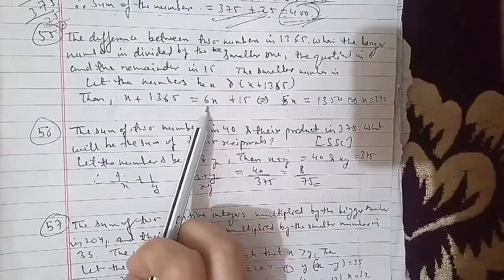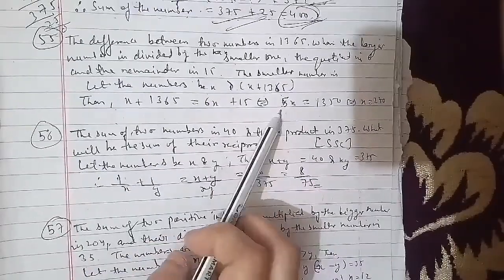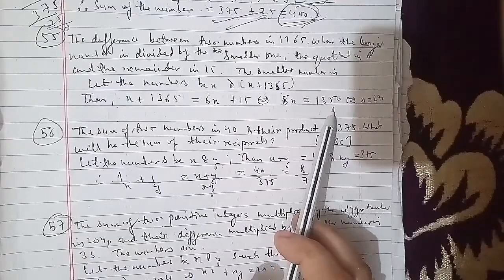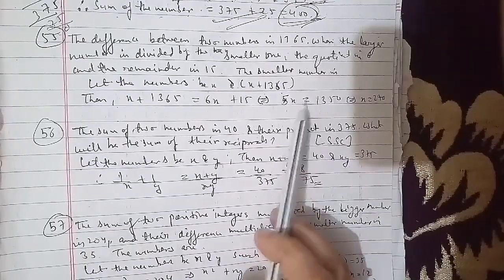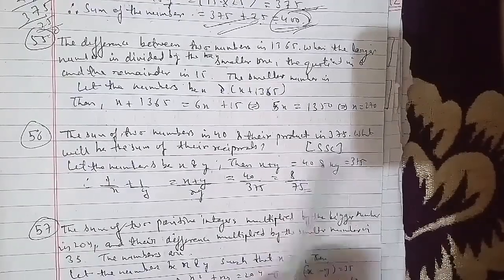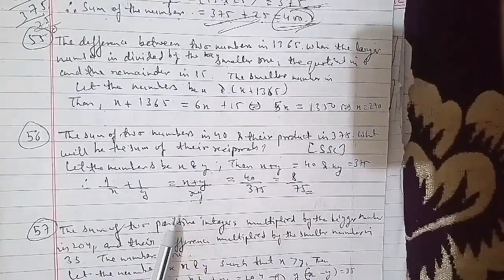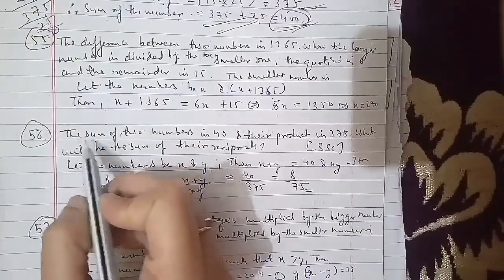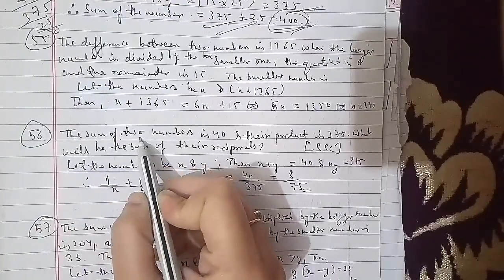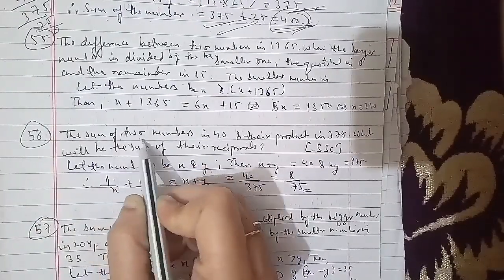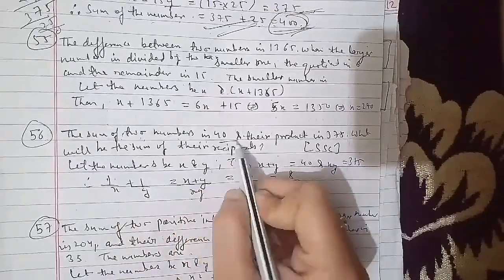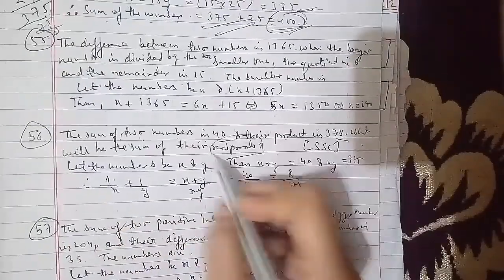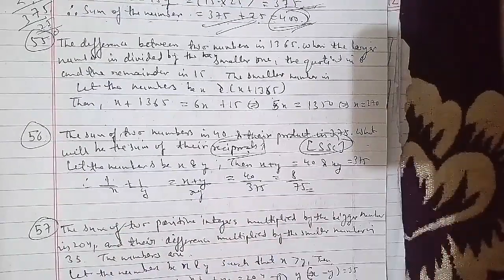The solution for this is: let the numbers be x and y, then x plus y is 40 and xy is 375. And as I told you, this has been asked in SSC examination paper, so that is important as well. 1 upon x plus 1 upon y is equal to x plus y upon xy, and x plus y is 40, xy is 375. In the same way here, it is equal to 8 upon 75. That will be the right answer for this particular question as well.